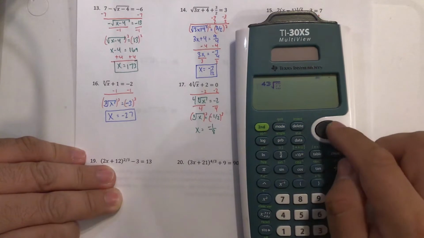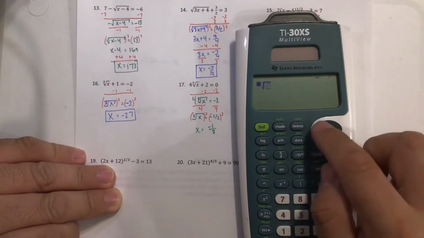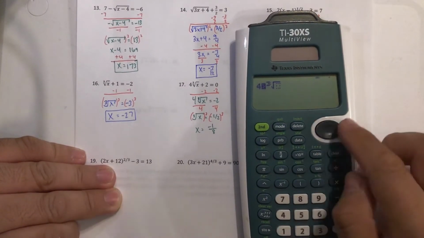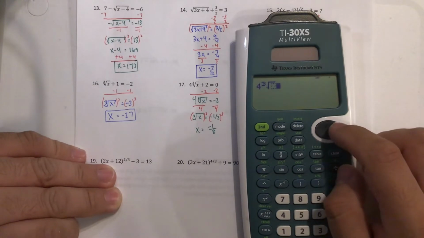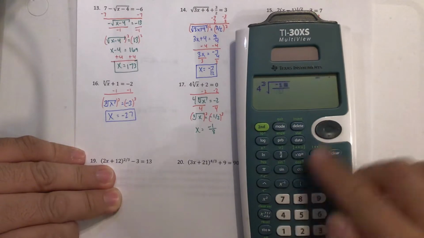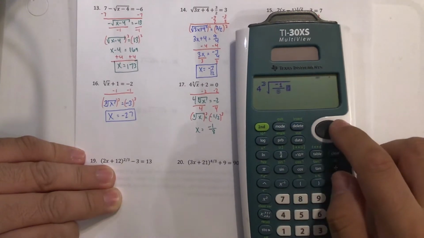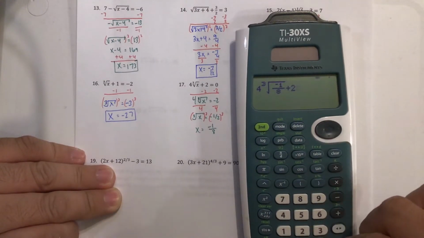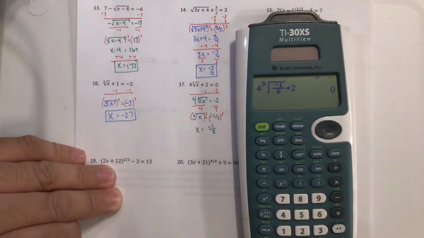So yeah, let's see how I can fix that there. I'm just going to delete this, see what that does. Yeah, there we go. So 4 cube root of -1/8 plus 2. And let's see if that gives us 0, which it does. So that is our answer. Good.